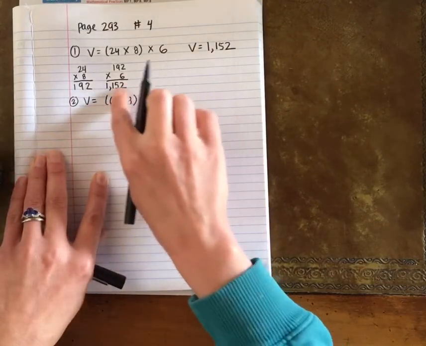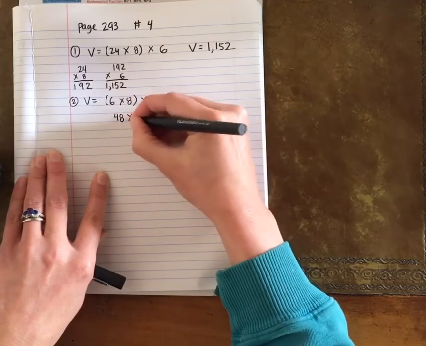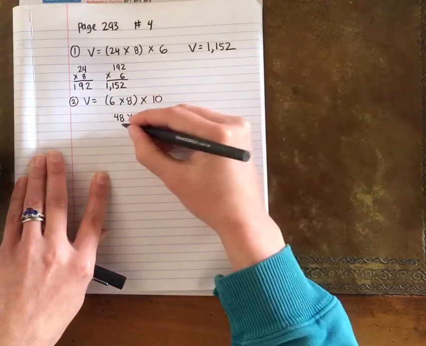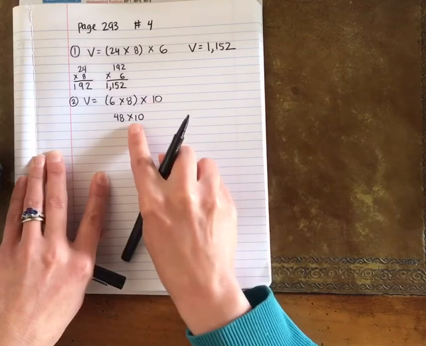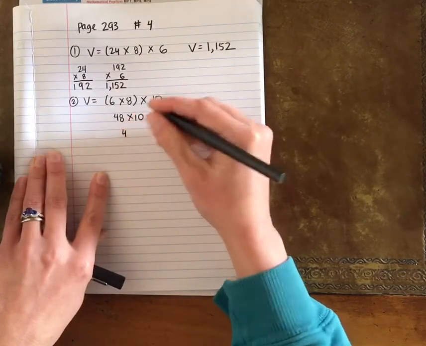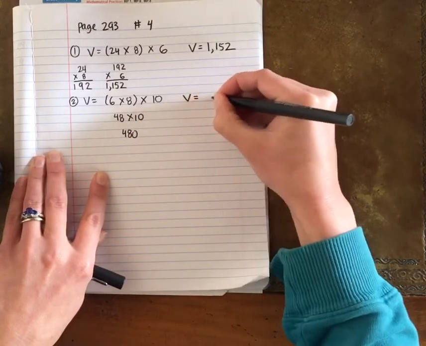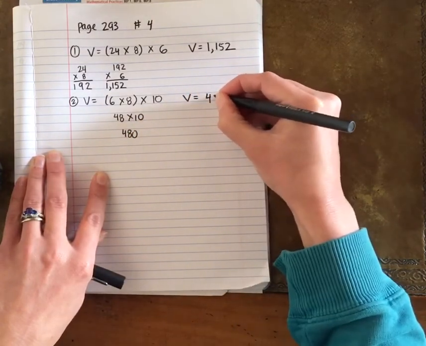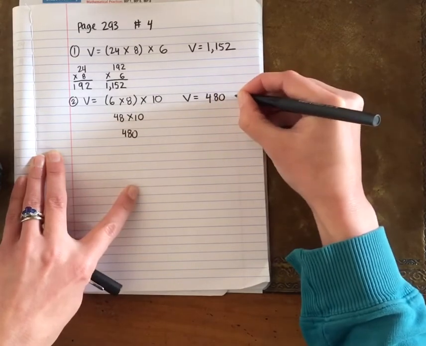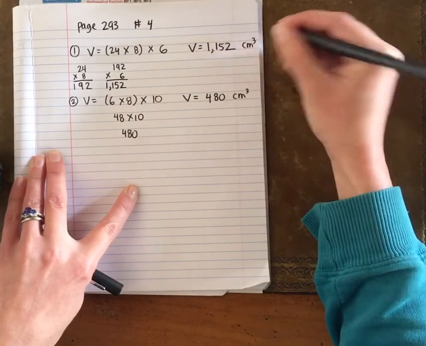6 times 8 is a fast fact, so that'll be easy for me. 48 times 10, we can use our 0 pattern. Take 48, write on one more 0, so that's 480. And the volume of my second rectangular prism is 480. And these are both centimeters cubed.